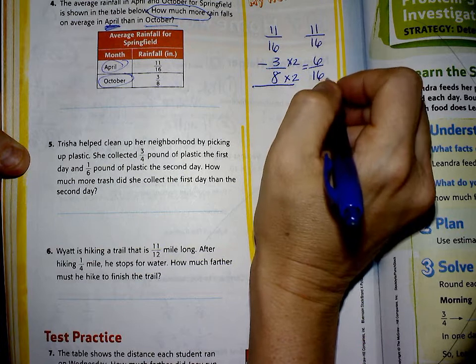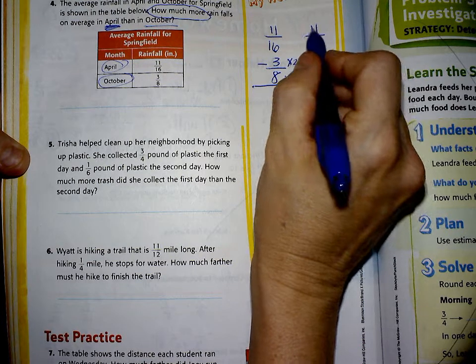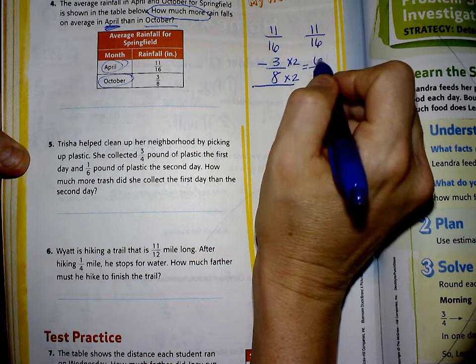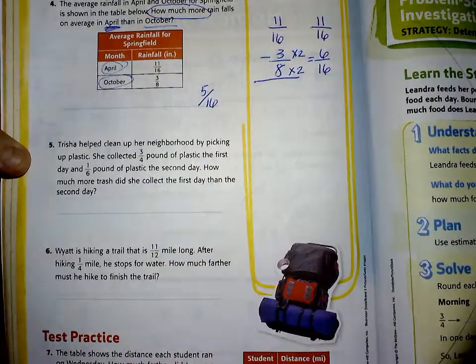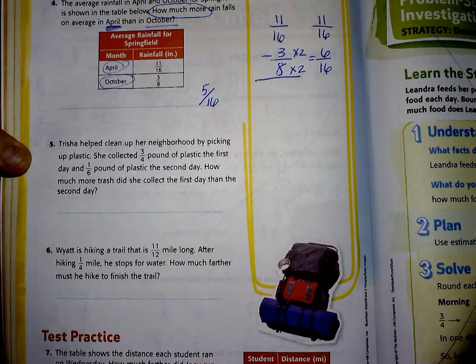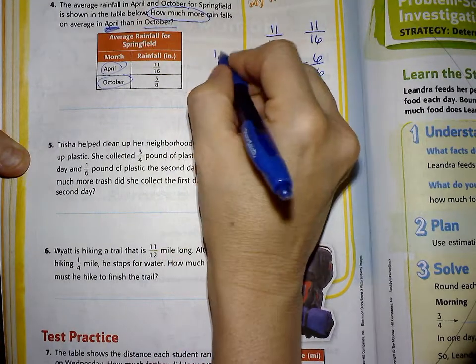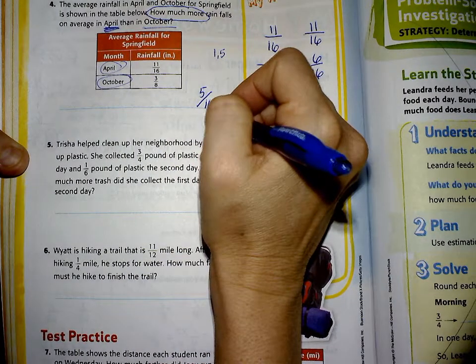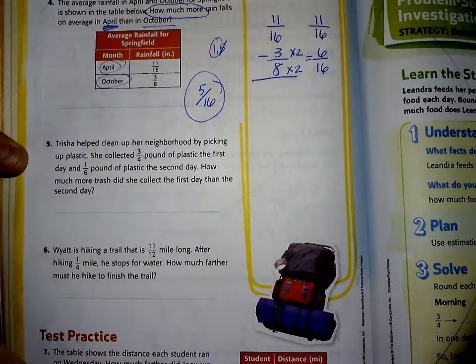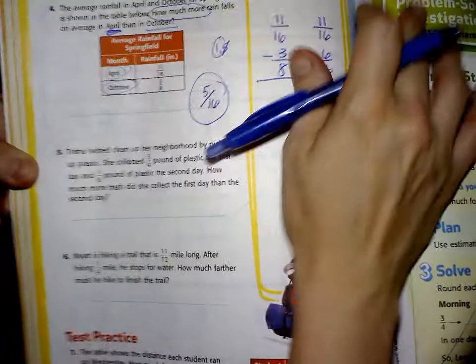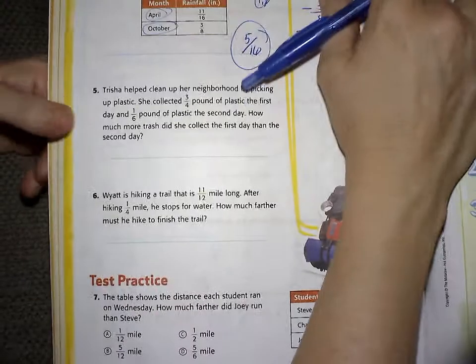My denominators are the same. I now can just subtract or add. This is a subtraction problem. 11 minus 6 is 5, and I keep the denominator. And then I ask myself, is that simplified? Well, 5 is a prime number. Its only factors are 1 and 5. I can't divide 16 by 5. My greatest common factor is 1. It is simplified. Okay, let's work on problem number 5 now.